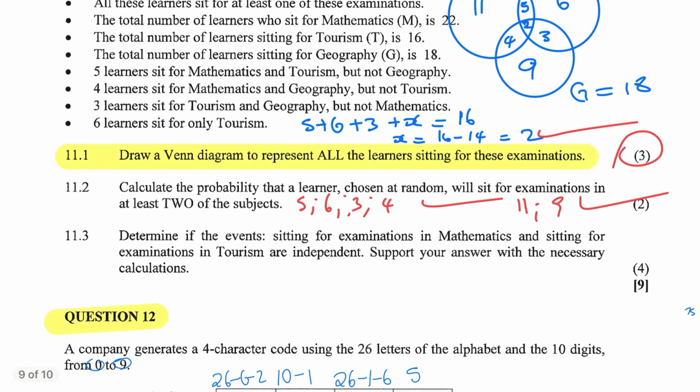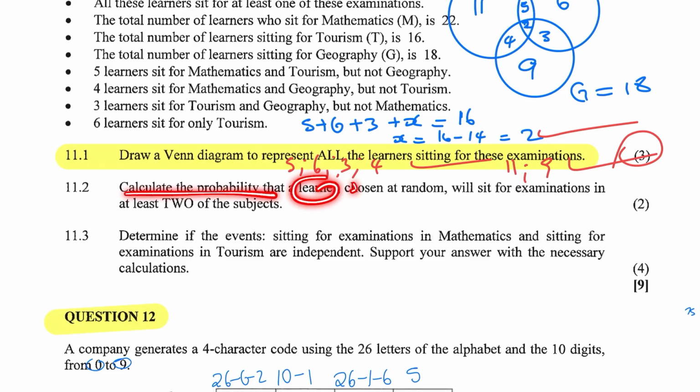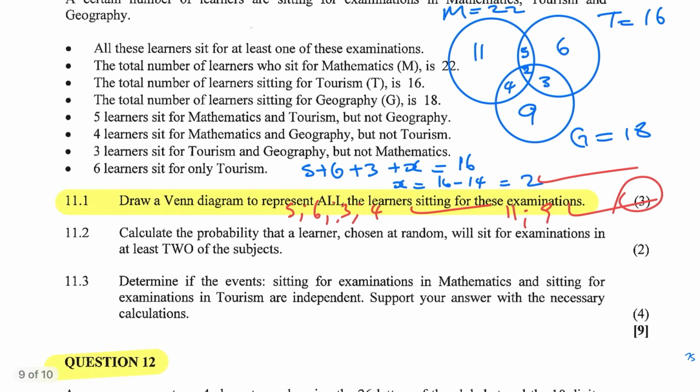Okay, so let me take this up here first, just because we're doing 11.1. So let's go for 11.2. Okay, 11.2 says calculate the probability that a learner chosen at random will sit for examinations in at least 2 of the subjects. Right, at least 2 of the subjects.